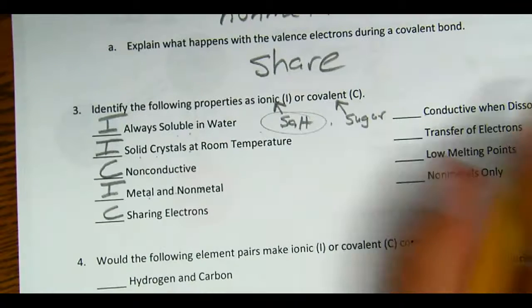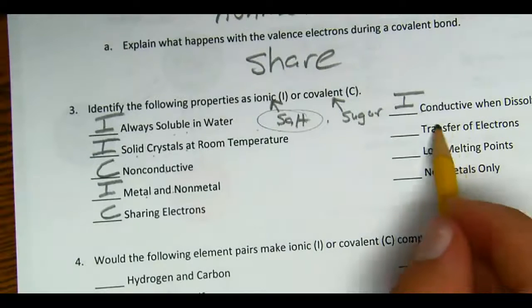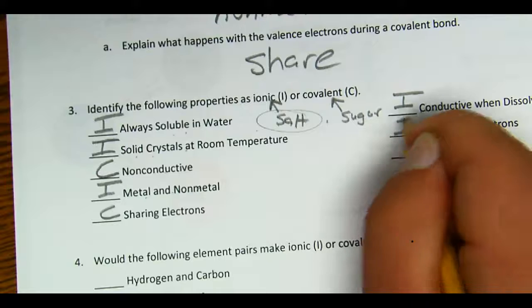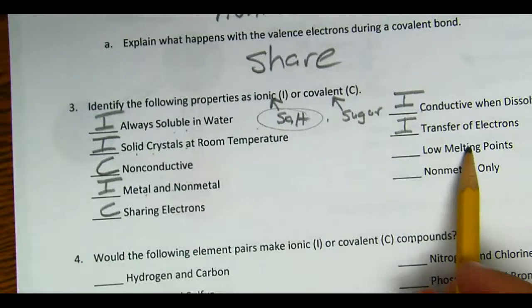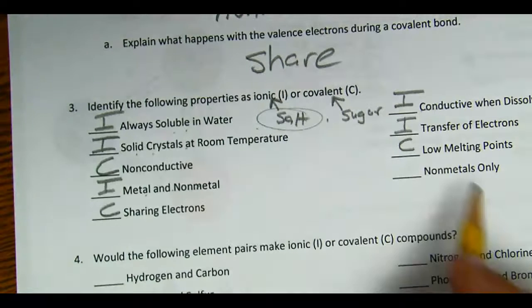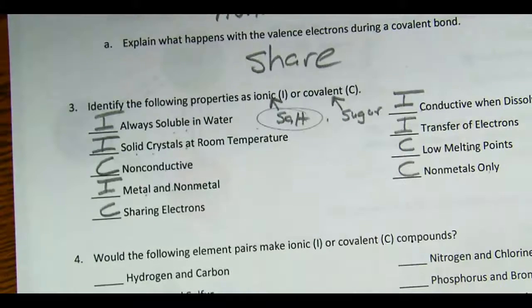That's covalent. Conductive. Oh, we just said ionic is conductive. Transfer of electrons. We just said that's ionic. Okay. Low melting points. Which one melted? Sugar or salt? Sugar. So sugar, or covalent. And then which one is only non-metals? That's covalent.